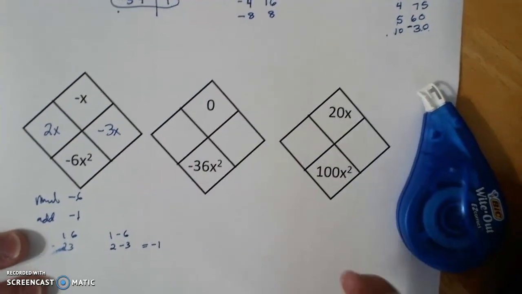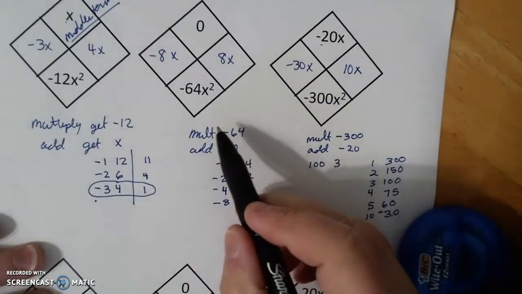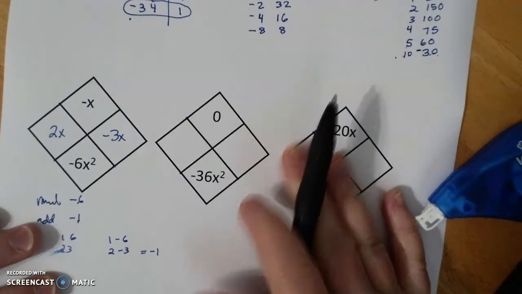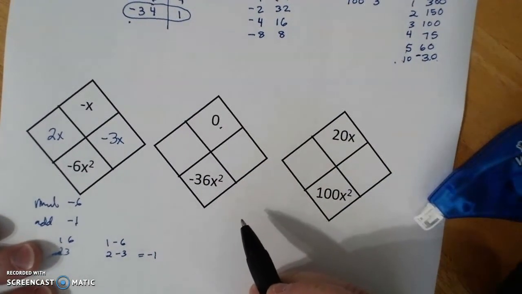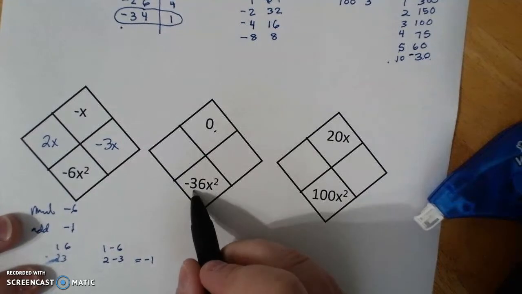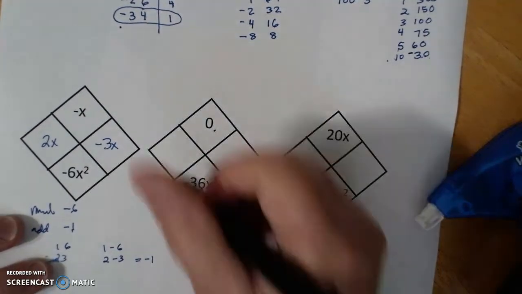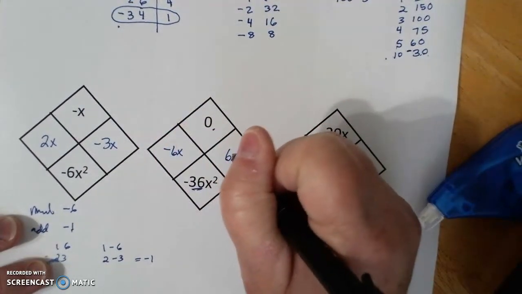Same as up there. Notice 8 times 8 was 64. So if I have this as a 0, I'm looking for two things that are the same. They multiply to get 36, and that is negative 6x and 6x.